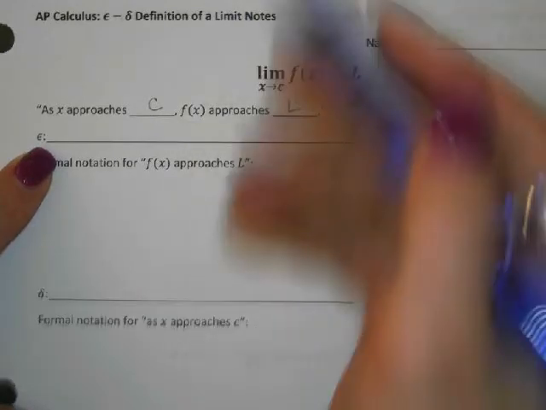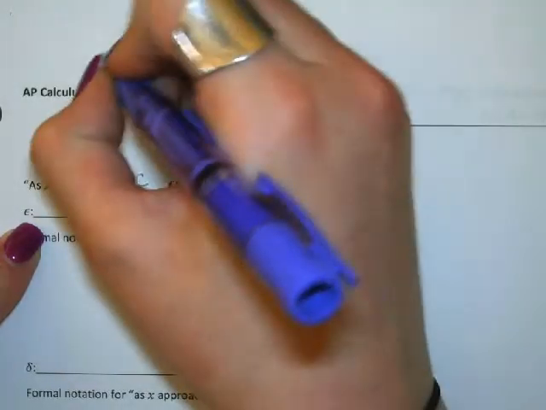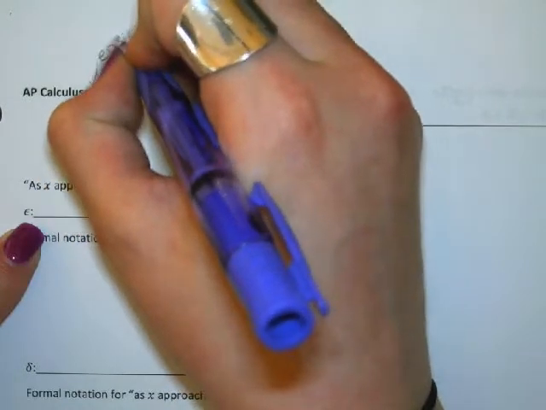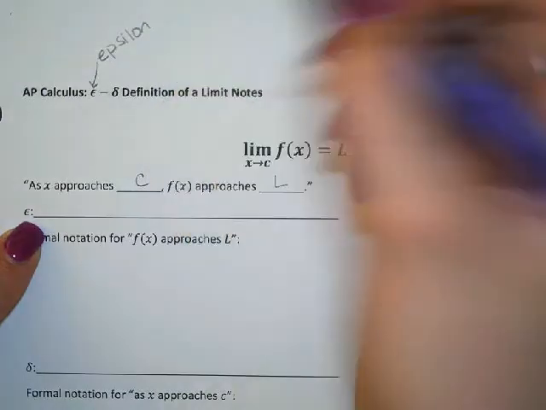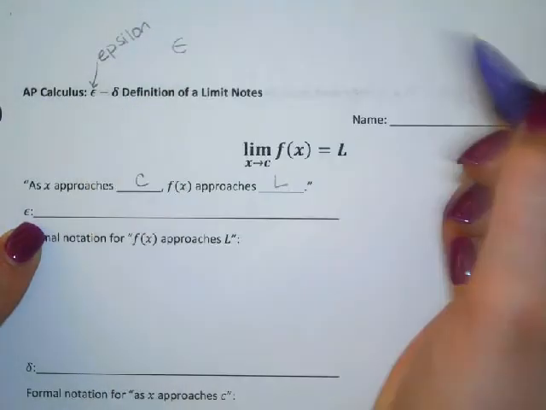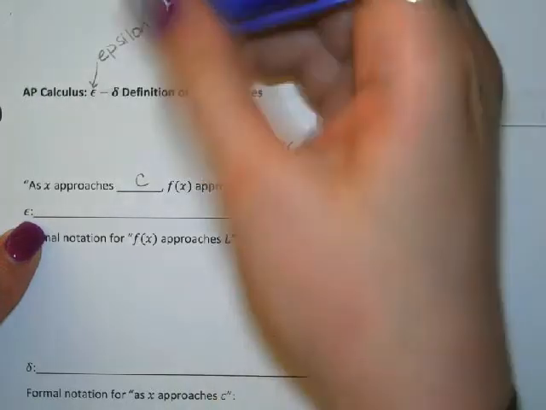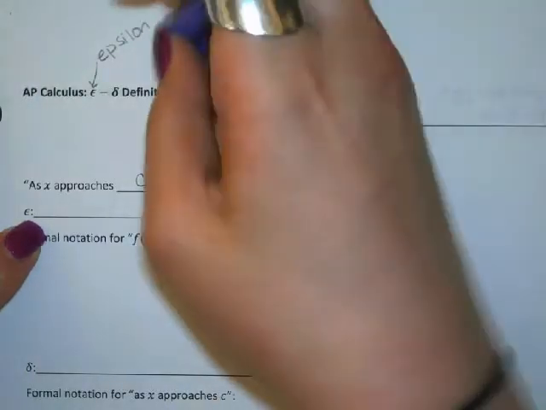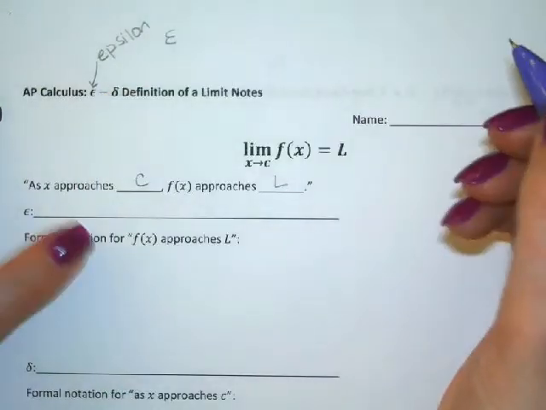All right, now this right here is the Greek letter epsilon. It is the lowercase Greek letter epsilon. You do not draw it like that, even though that's how it looks typed, because that's something else. The way that we draw it is, like Thomas said, a backwards 3. So you write it like that, okay?